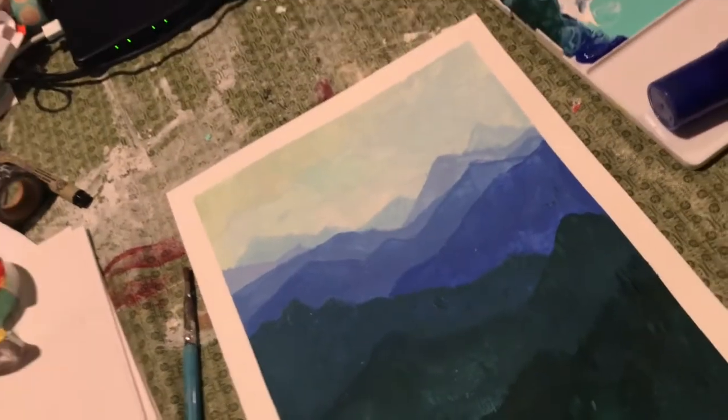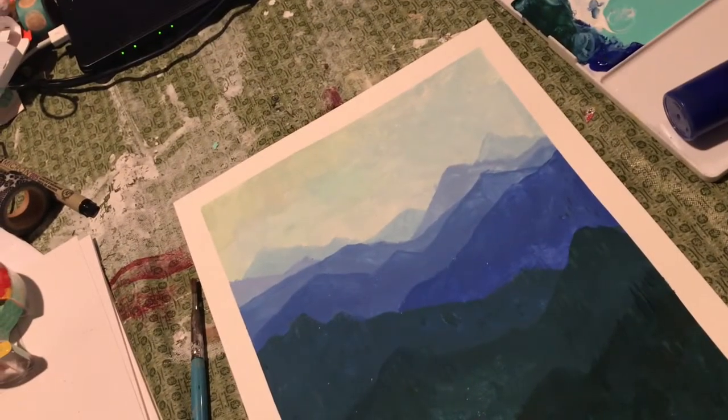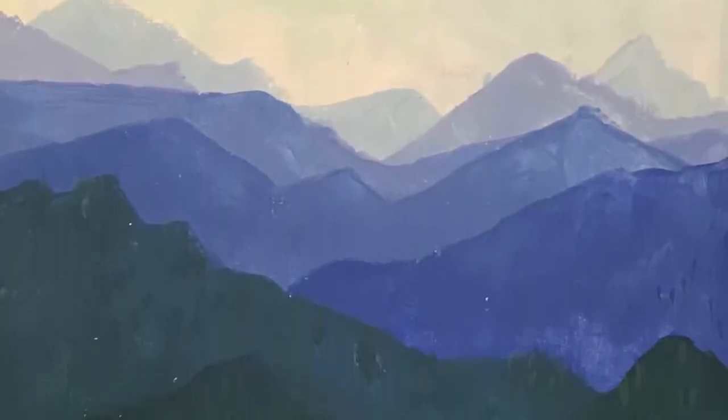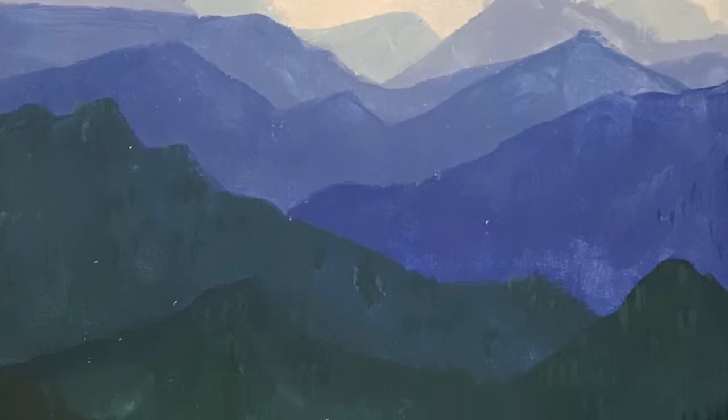It's a very simple painting, very simple exercise, but it always turns out so great. I love going back in and seeing my nuances of how I apply the paints, how I make the little trees.